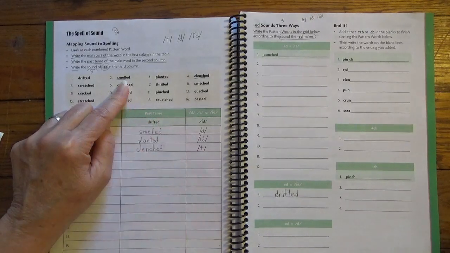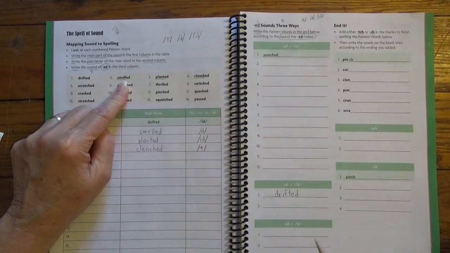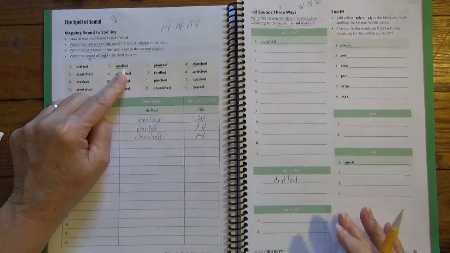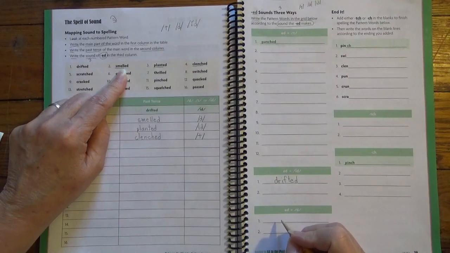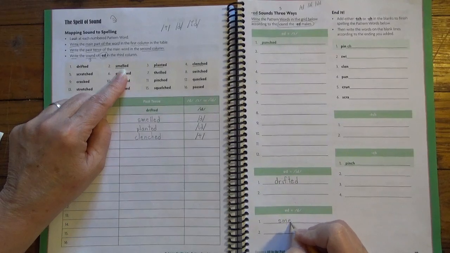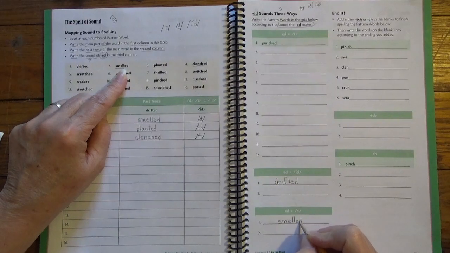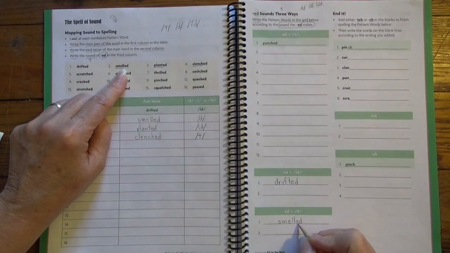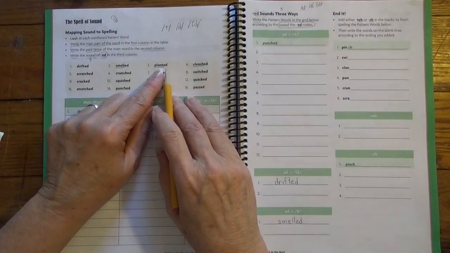Smelled. Smelled. D. It's got the D sound, so it's going to go way down here at the bottom. Smelled. You ready? See it, say it, hear it, write it. S-M-E-L-L, oh, floss word, smelled. It's not just a D, it has to have a vowel in there. Smelled, E-D. Excellent. Let's go on to our next one.